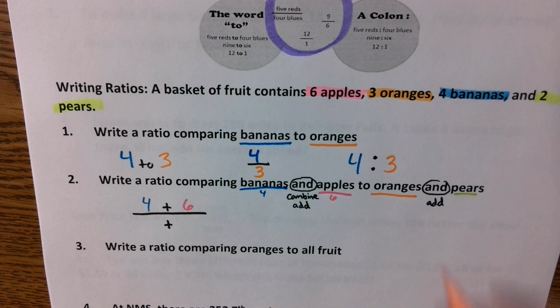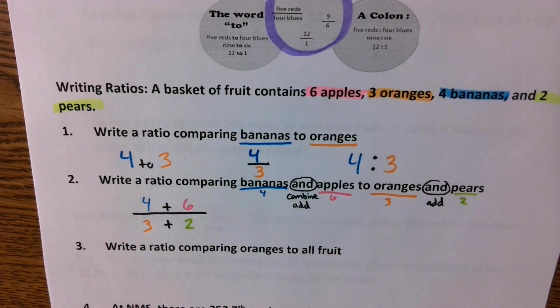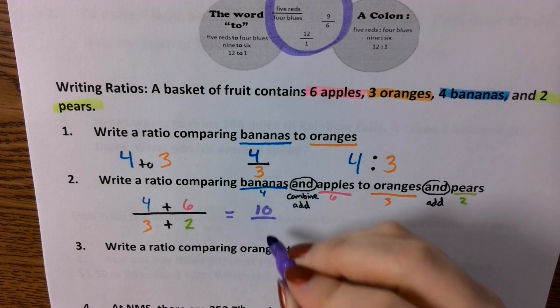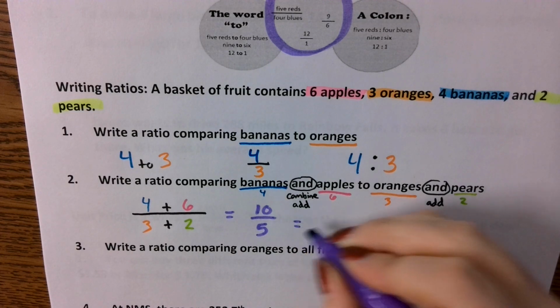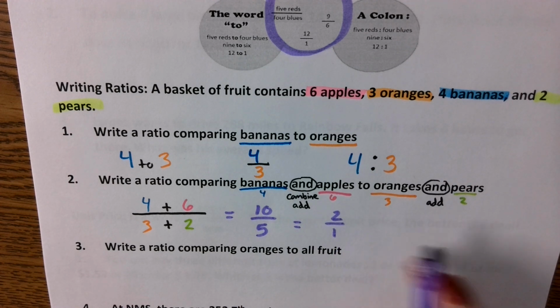And then for my oranges, we had 3. And for the pears, we had 2. So we're going to combine 3 and 2 together. Okay, what's 4 plus 6? 10. What's 3 plus 2? 5. So we get 10 over 5. Can 10 over 5 be simplified? Yes, right? 10 over 5 can be simplified. We can simplify it to 2 over 1. Okay, so again, you could write this as 2 to 1 or 2 colon 1 or 2 over 1.